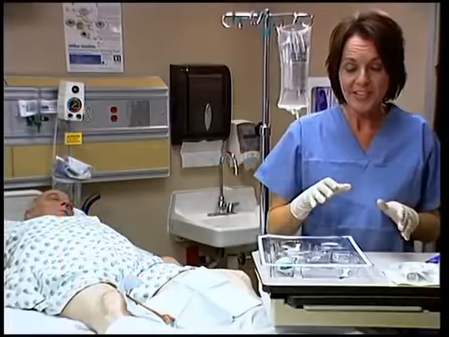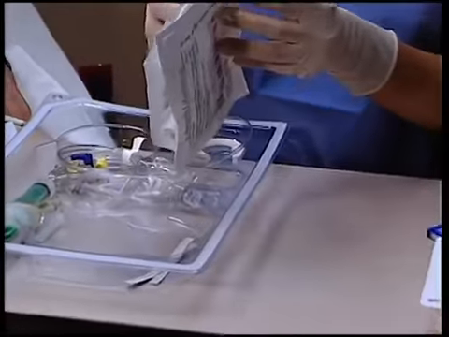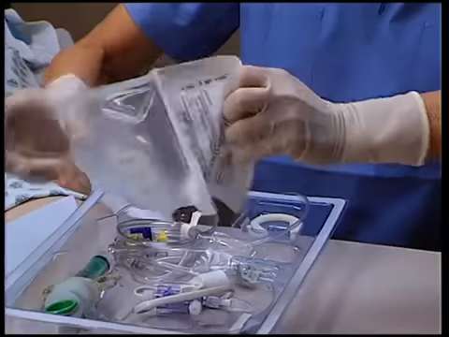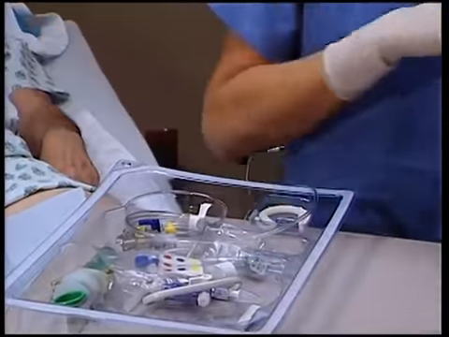Peel open your transducer kit and drop it onto the tray. Prep the Foley connection with antiseptic solution.